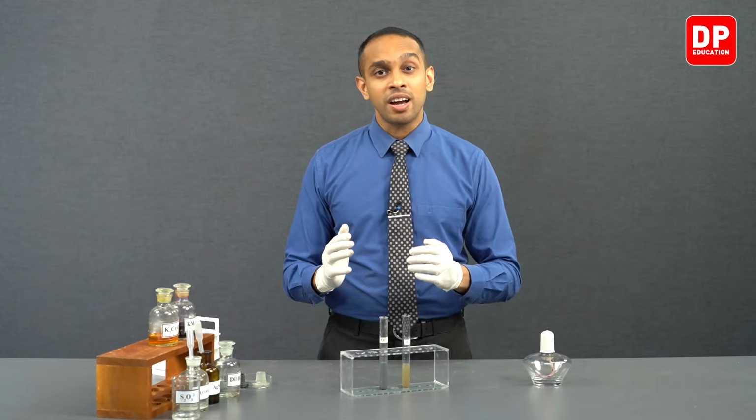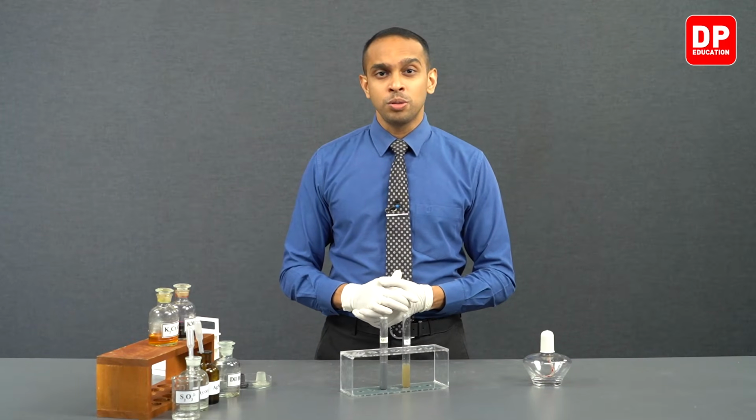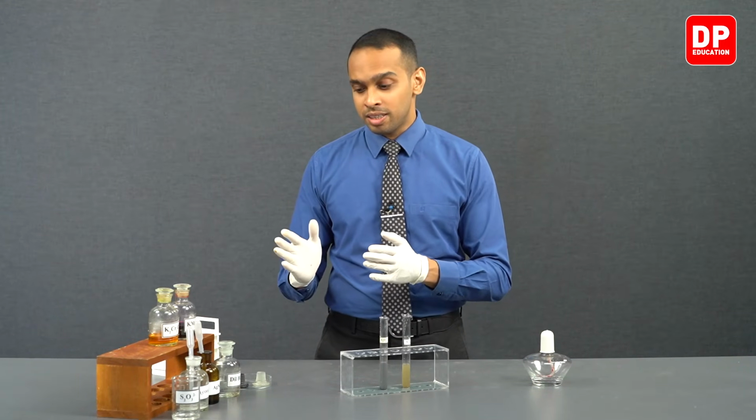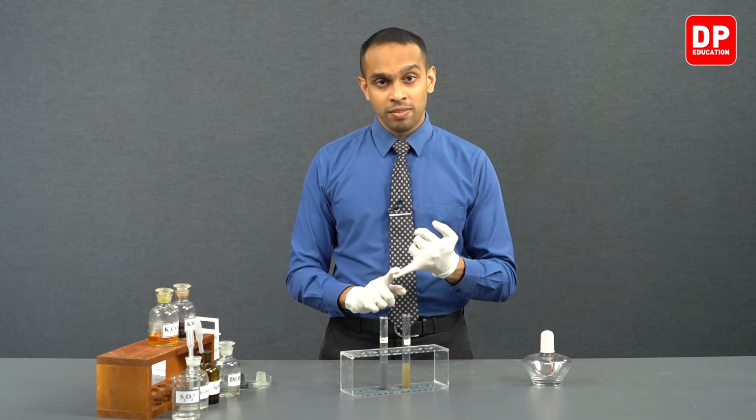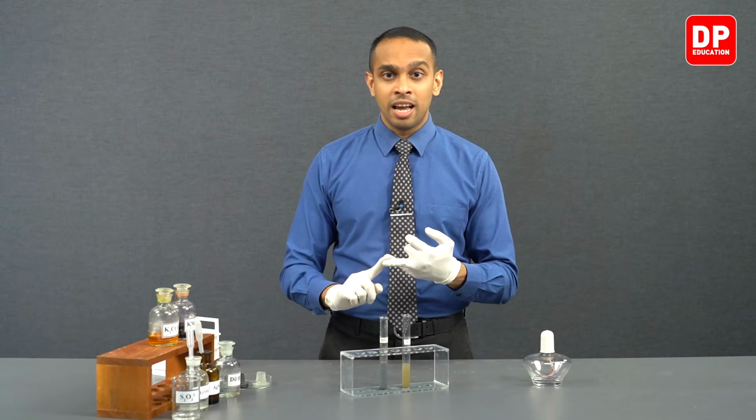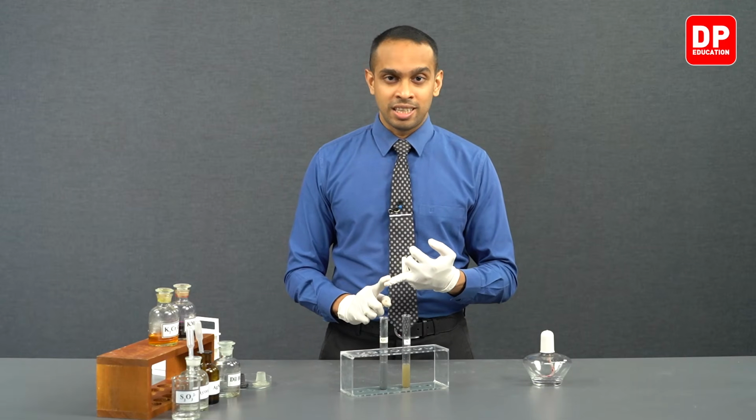ions. And then afterwards, we moved on to reacting our thiosulfate with silver nitrate and lead acetate.